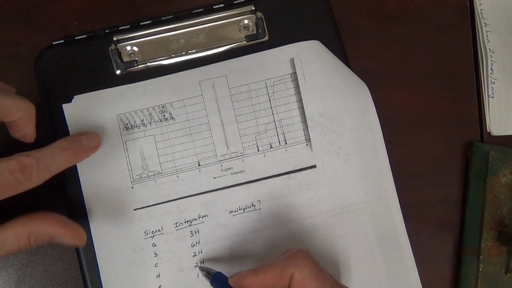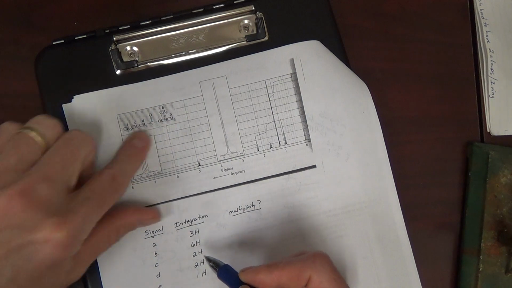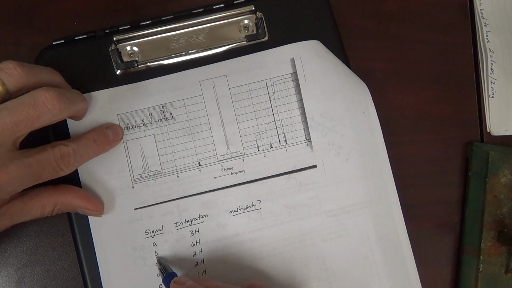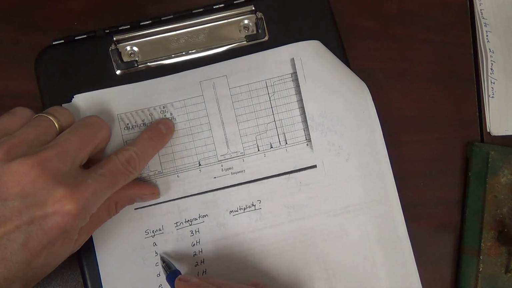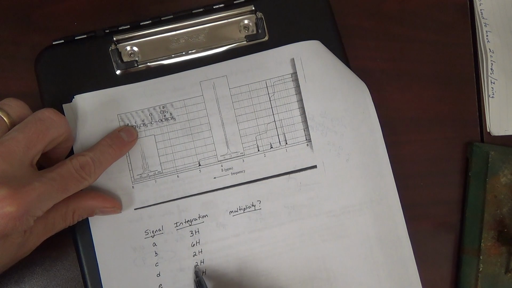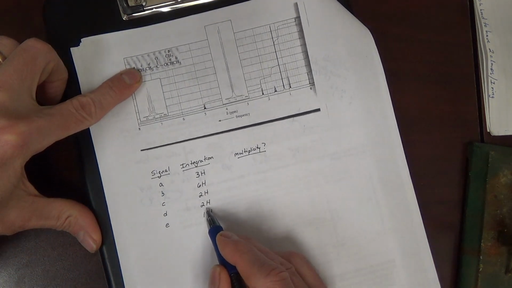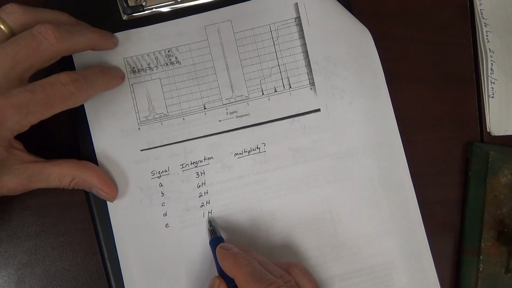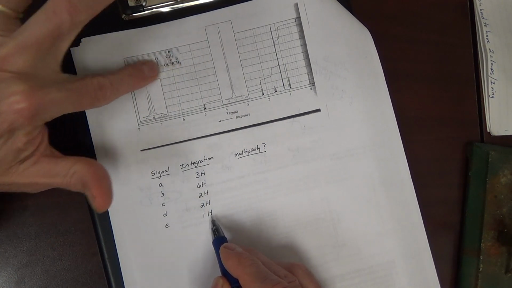Now integration, since we have the structure, integration just comes from the number of protons. The A signal is 3. The B signal is 6 because there are 6 H's that are B. The C signal is 2. The D signal is 2. And the E signal is 1. Okay? So we know what integration we expect.